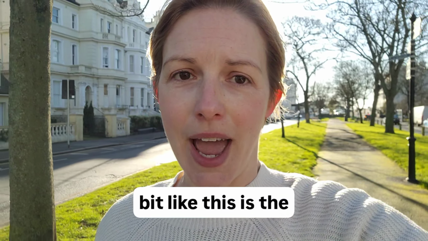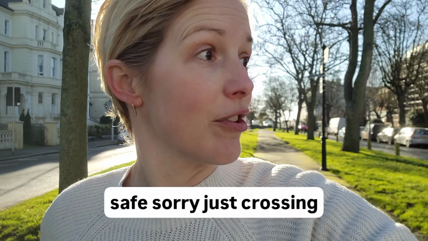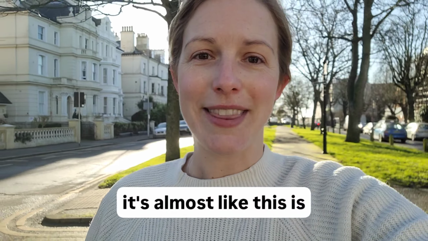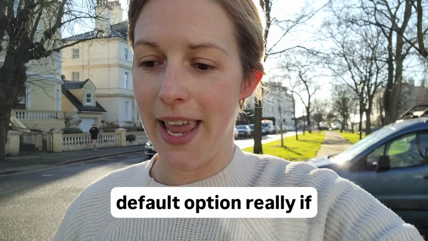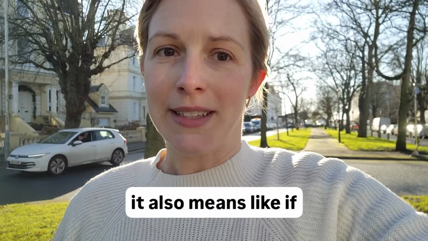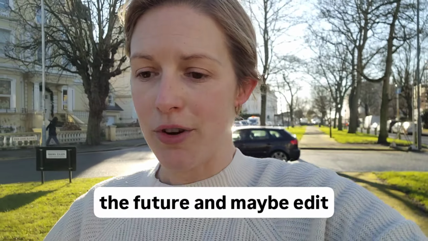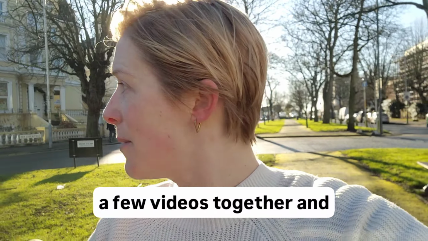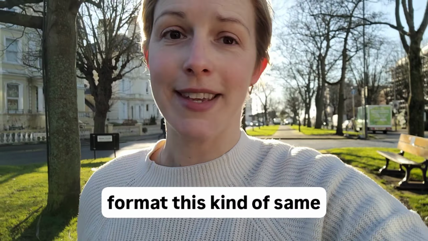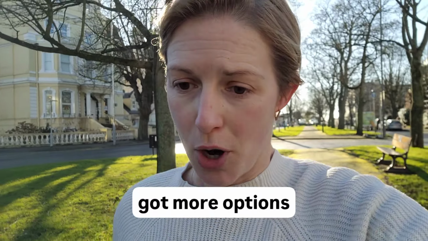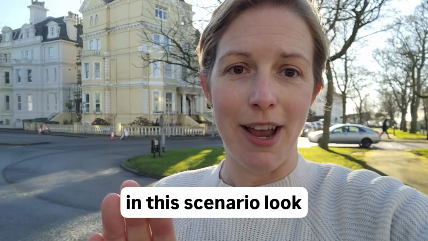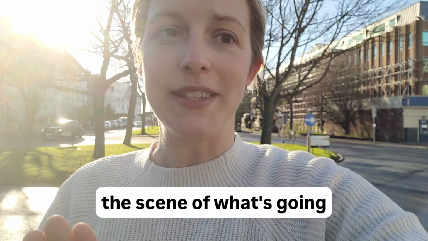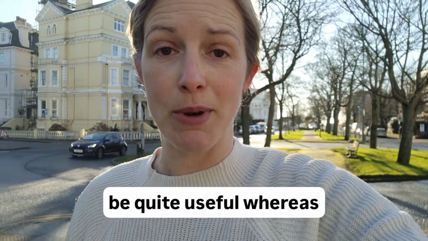So it's almost like this is the safer option, the default option really, if you're not sure. It also means if you want to use things in the future and maybe edit a few videos together and they're all in the same landscape format, you've got more options. It also means, I guess in this scenario, look, you're going to have a bit more of the scene of what's going on around me, which can be quite useful.